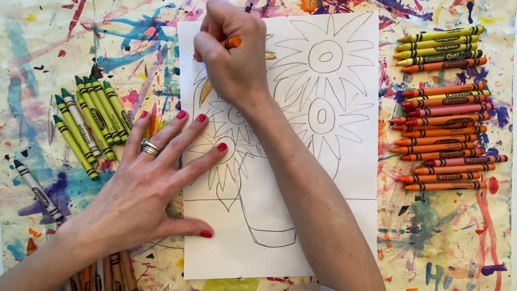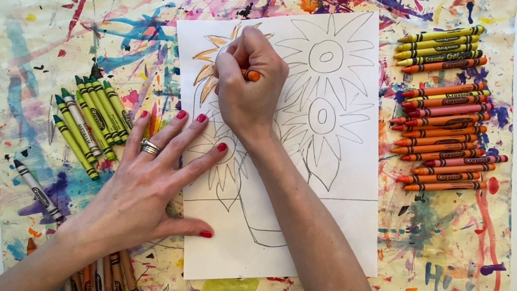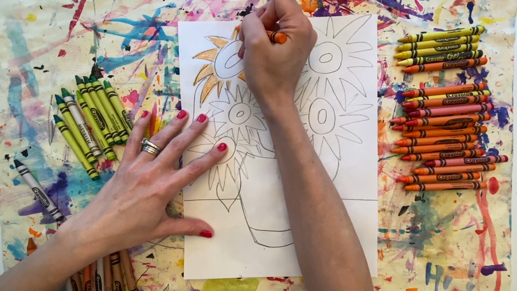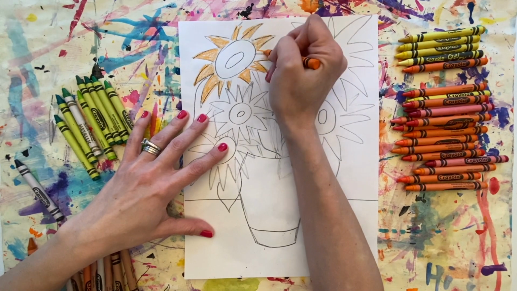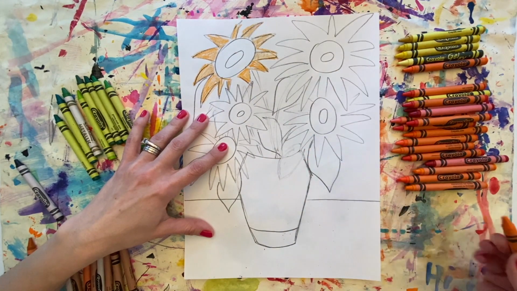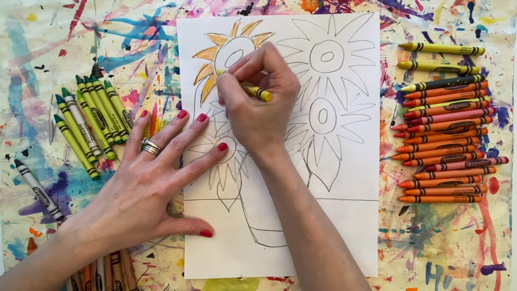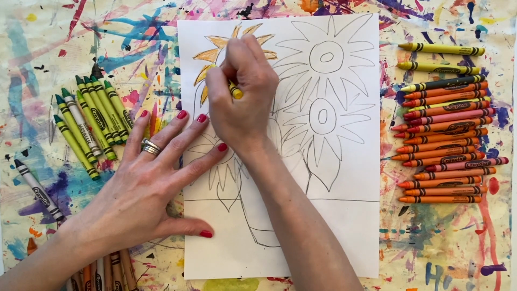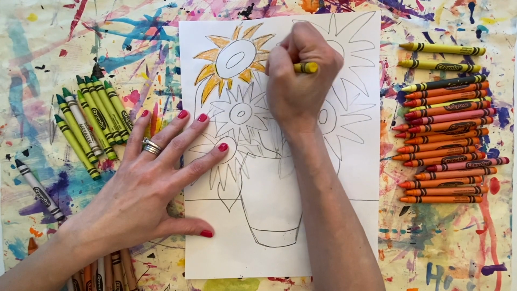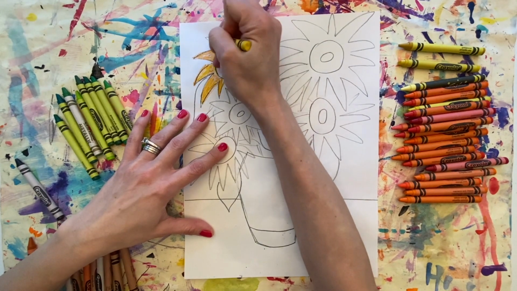What I'm doing here to kind of mimic that technique is I'm choosing one color to use for my flower. I'm going to color the entire flower one color first, and then I go over the petals with another color with kind of thick, quick brush strokes. You can see I chose to go over my yellow-orange with some yellow, and I'm just using those quick, thick brush strokes, or actually crayon strokes, to give it a little bit of a Van Gogh feel.